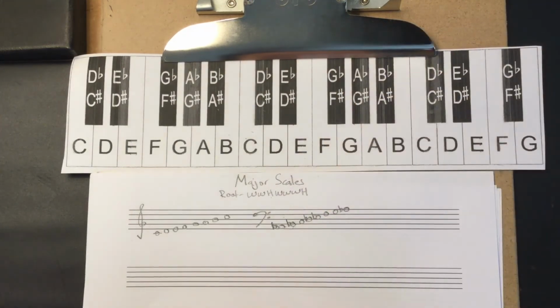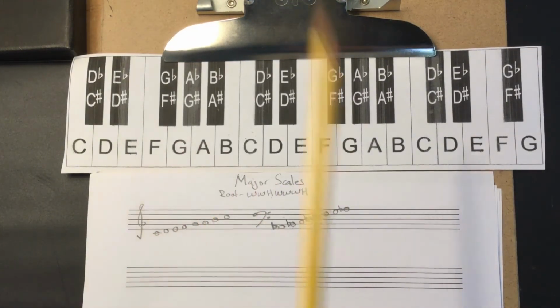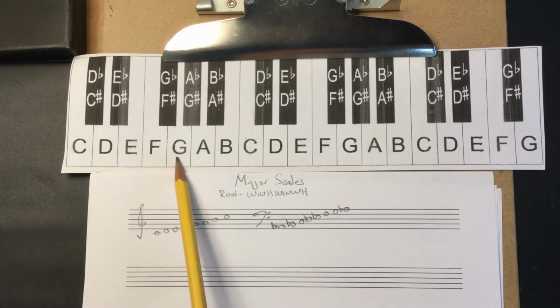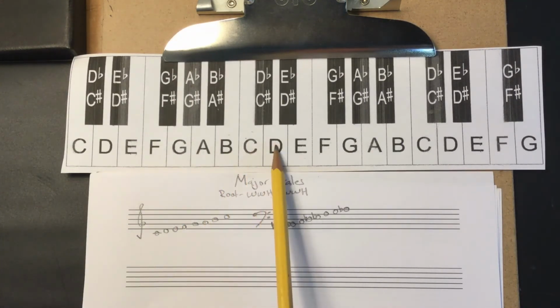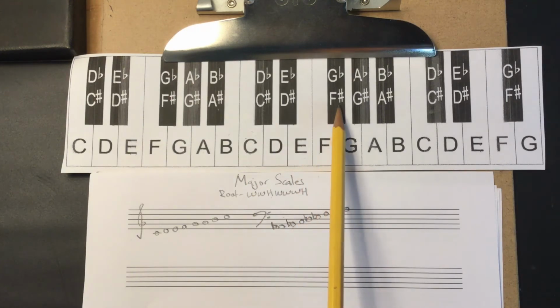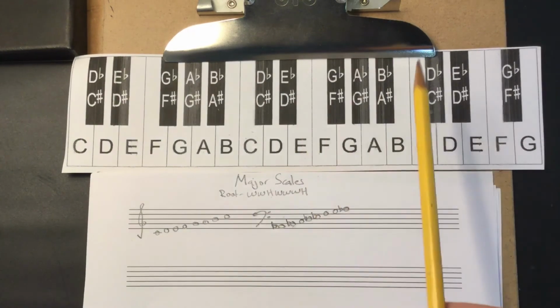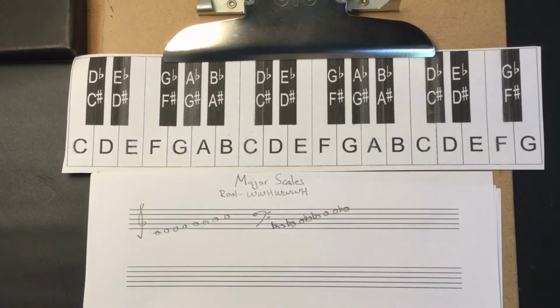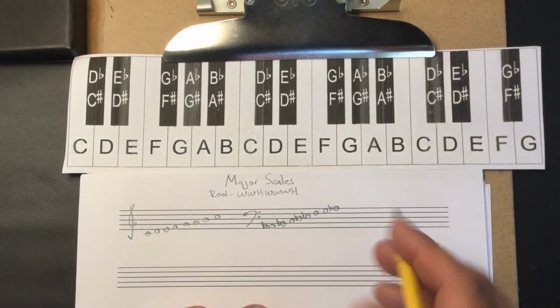And you want to get really good at not just writing them down like this, but we want to get really good at identifying them on the piano. So if I start on G, I know it's whole step to A, whole step to B, half step to C, whole step to D, whole step to E, whole step to F sharp, half step to G. So get really good at doing this on the piano. Okay, now I'm going to do down here. Actually, I'll do a sharp key for you.